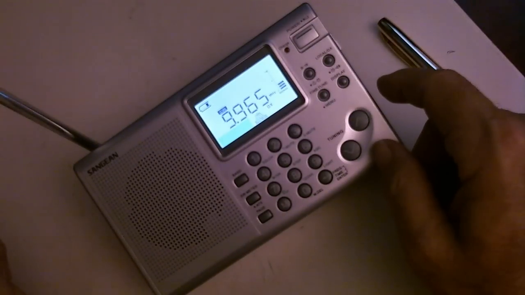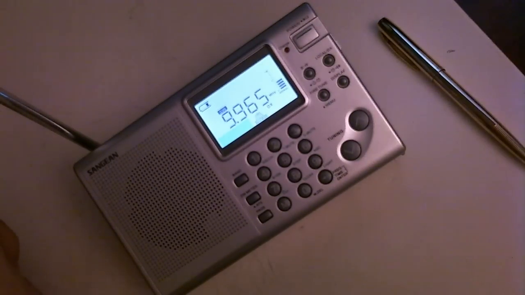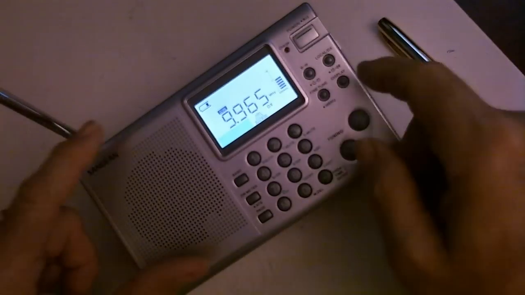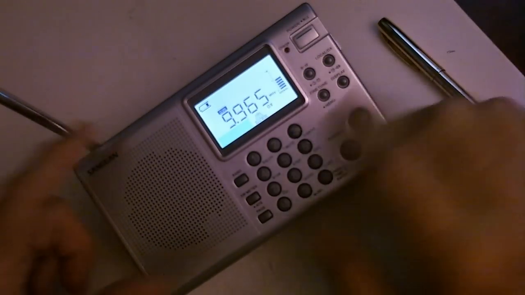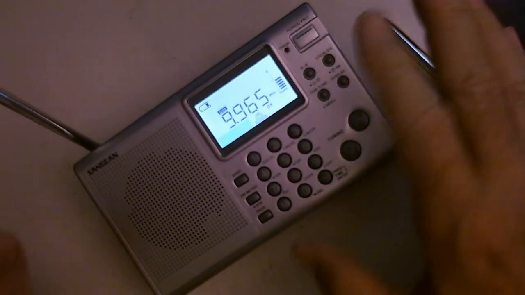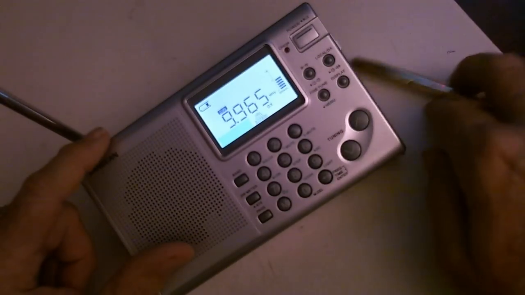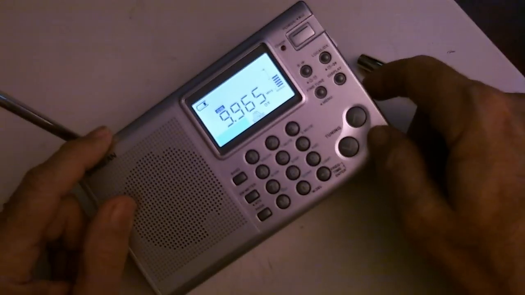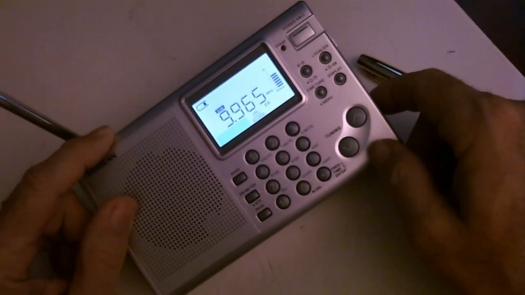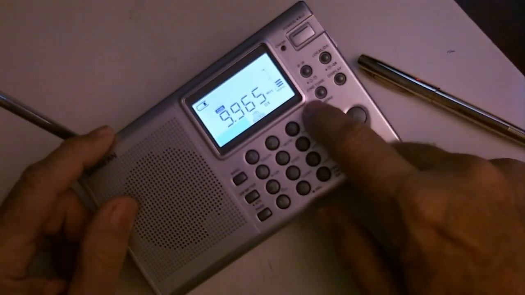Now, some kind of data signal. Almost sounds like a very detuned weather facts frequency. Let me just tune around there, see what I can find. Let's go to fine tuning.